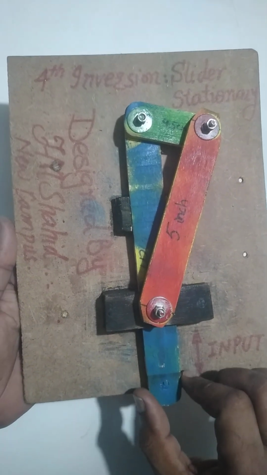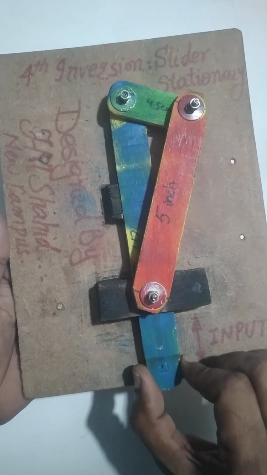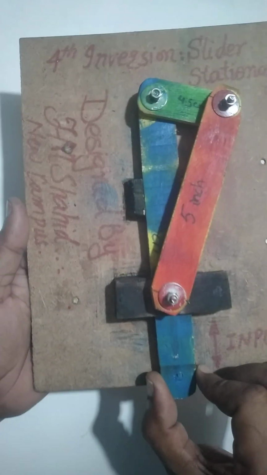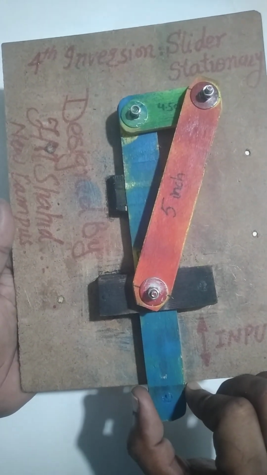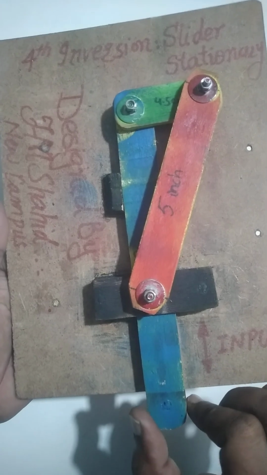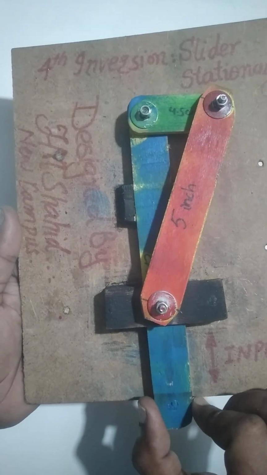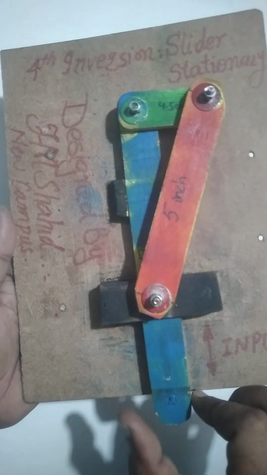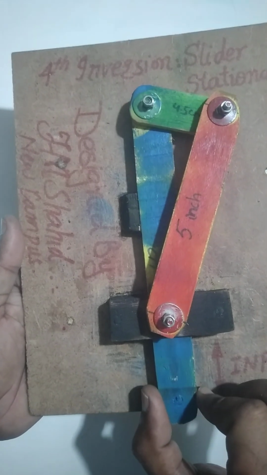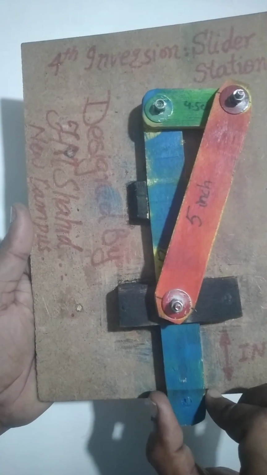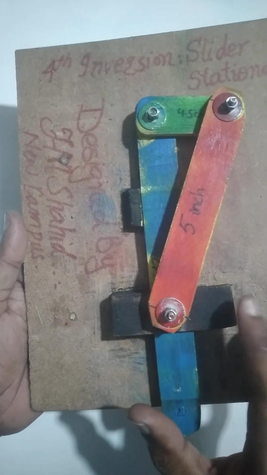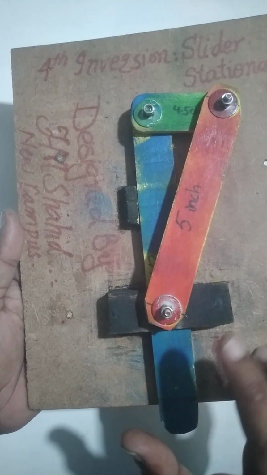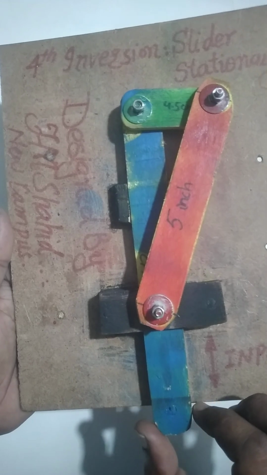Here we can observe that this is the fourth inversion and it is working like this, and this is now the cylinder which is translating, and this is the piston or slider which is stationary in this inversion.